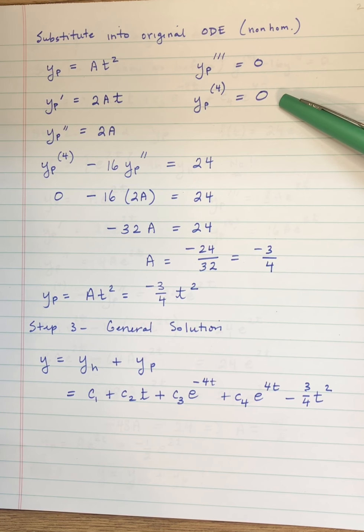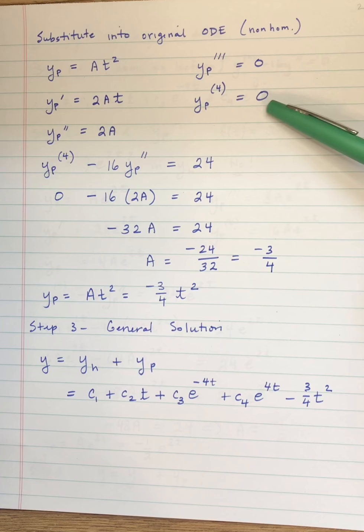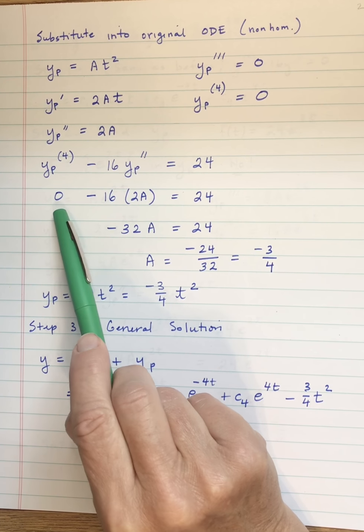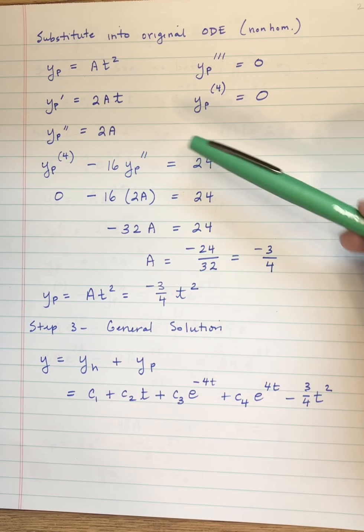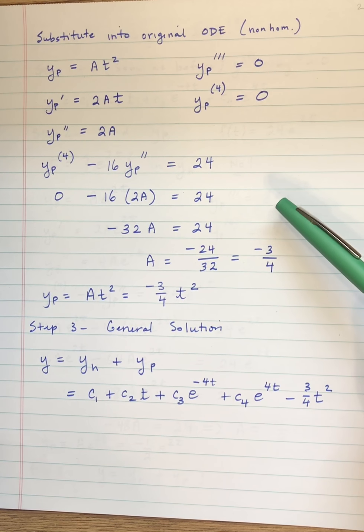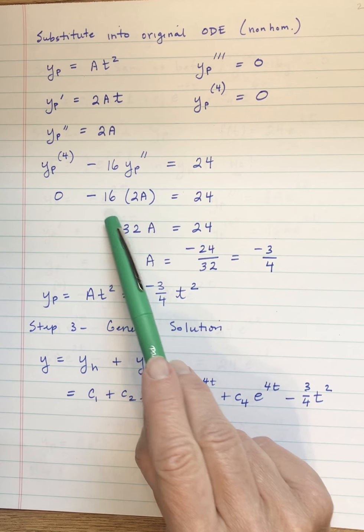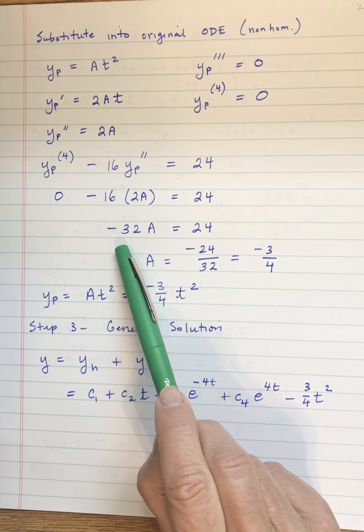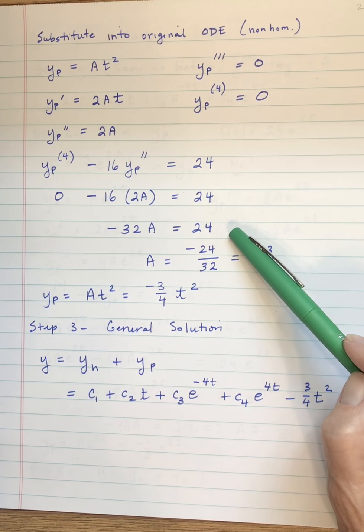So now we're just substituting back into the original non-homogeneous differential equation to figure out what a is. So our fourth derivative is 0. Our second derivative is 2a, and that should equal 24. So negative 16 times 2a gives us negative 32a equal to 24.